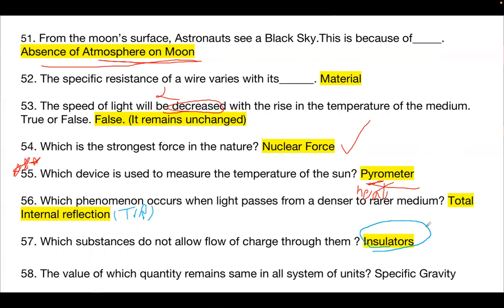Those are like wood. As we see in cooking, if we use a wooden spoon or wooden, what do we call that?